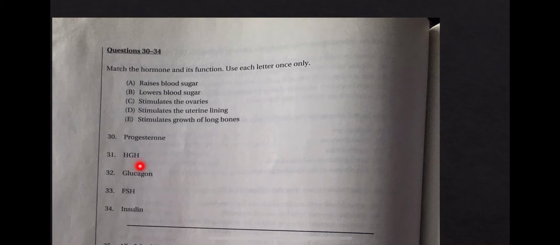Human growth hormone. Growth. So of course, to stimulate the growth of long bones. Glucagon to raise the amount of sugar in the blood, so it raises blood sugar. FSH, follicle stimulating hormone, to stimulate the ovaries, to stimulate the production of follicles to start ovulation. Insulin, as you know, to lower the blood sugar.